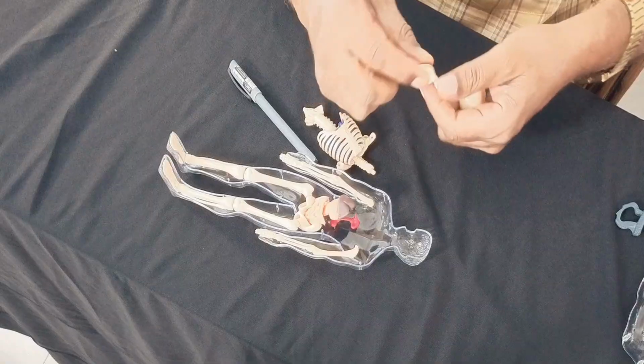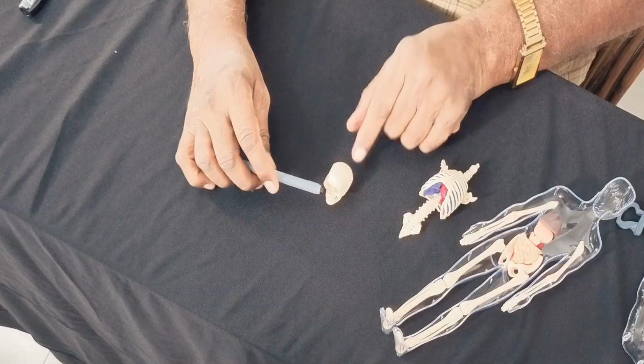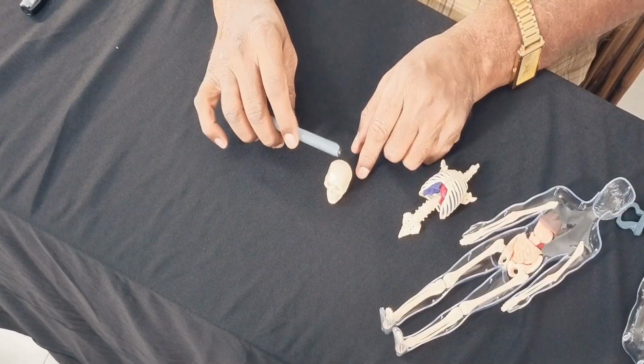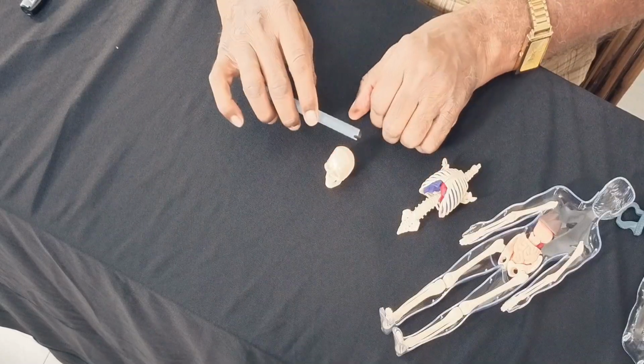The front one you can see. This is the skull. Here you have the front, the facial bones, and at the back, on the top, you find the cranial bones. Totally, there are 22 bones, and the cranium, which houses the brain, has 8 bones, while the facial bones are 14.